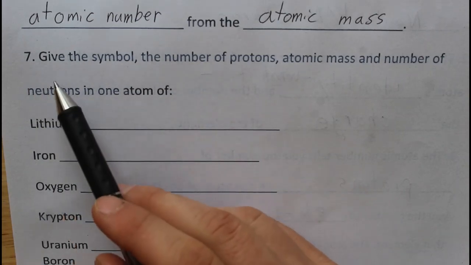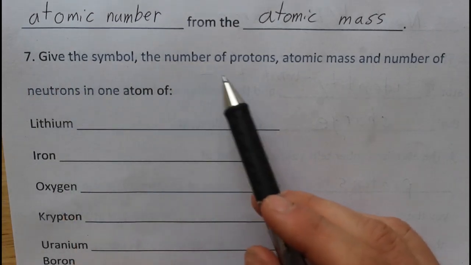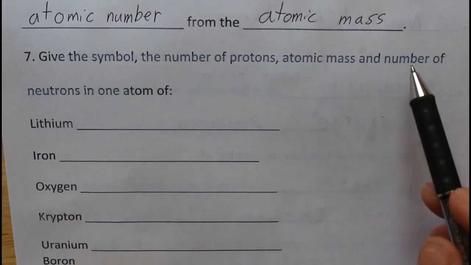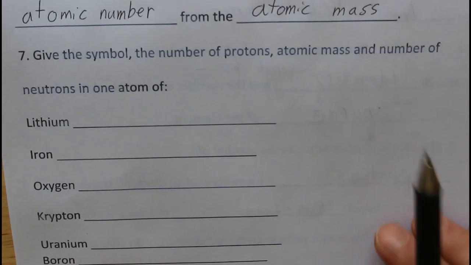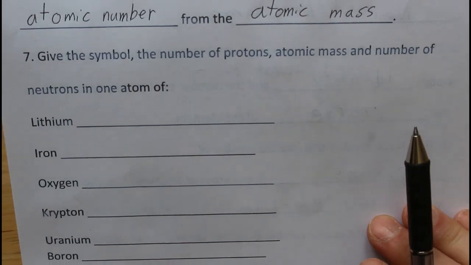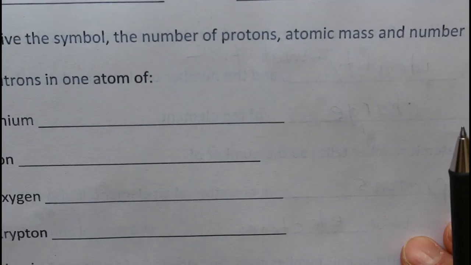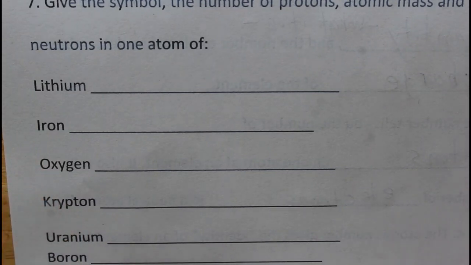All right, number 7, give the symbol, the number of protons, atomic mass, and the number of neutrons in one atom of, and then we've got a bunch of different ones. So we're going to do 2 of these together. We're going to do lithium and iron together. So first we have to locate it, and locating it is a bit of a pain. There's no easy way to do it.